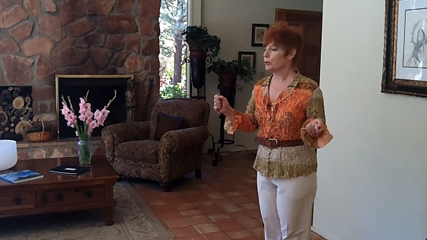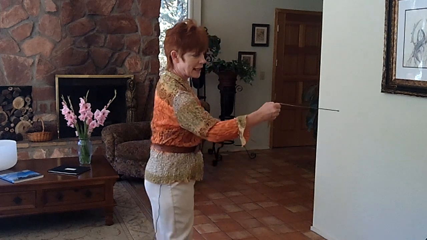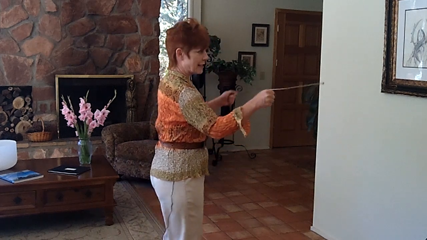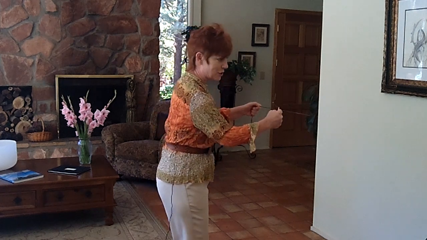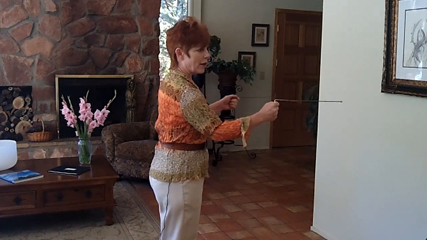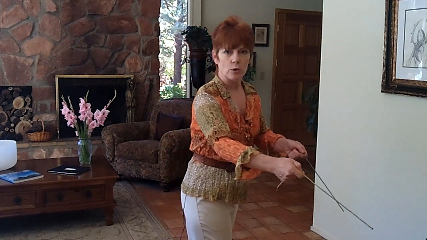The rods went boom, using one rod, and I start walking, I follow. I'm taken into my office, standing in front of my desk. The rod points like this. Is it here at my desk? The answer is yes. And I say, well, where? And the rods go like this, and they point right over to the corner of the desk.